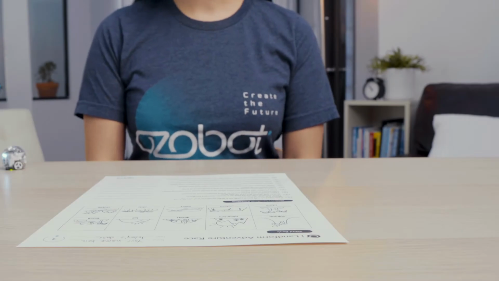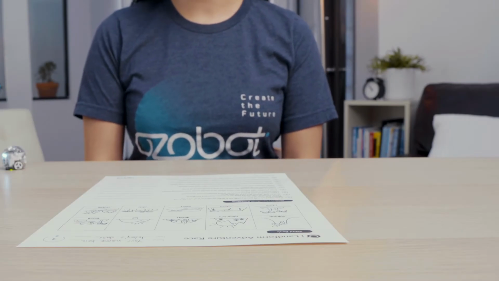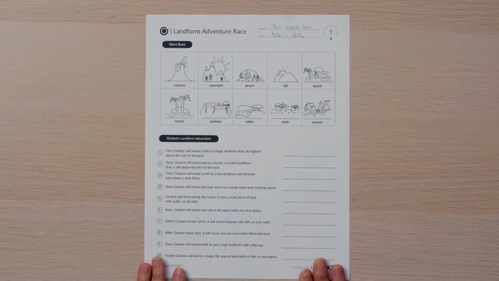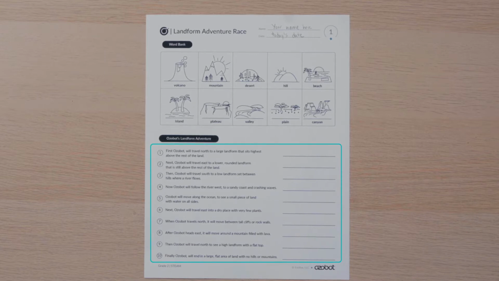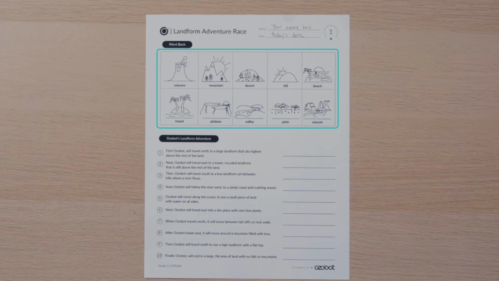To begin, Ozobot needs a plan for completing the adventure race quickly. Look at your Landform Adventure Race activity sheet. There are 10 statements that describe the different landforms Ozobot needs to visit during the race and the order it needs to see them in. You will read the statements and use context clues to determine the name of each landform. There's also a word bank with pictures to help you choose the correct landform being described.